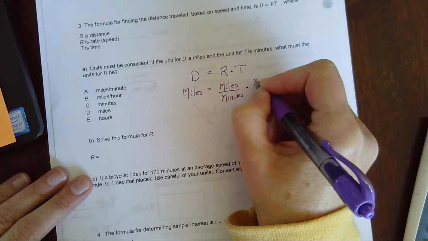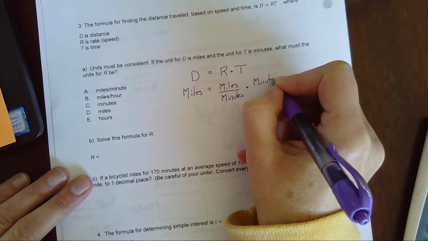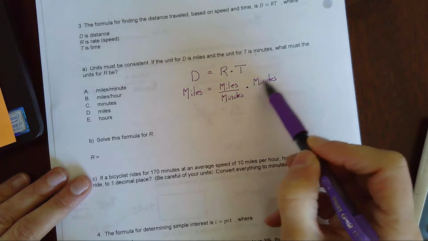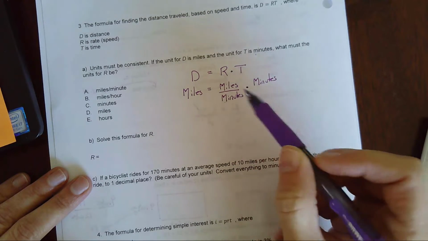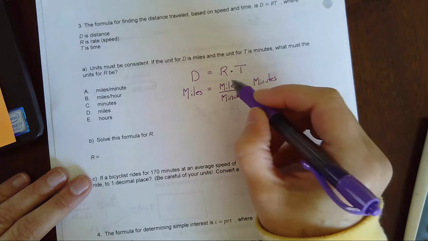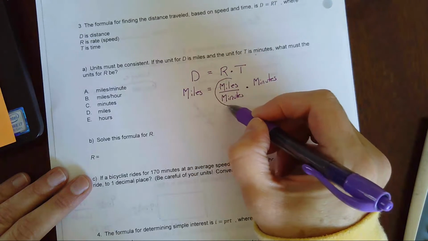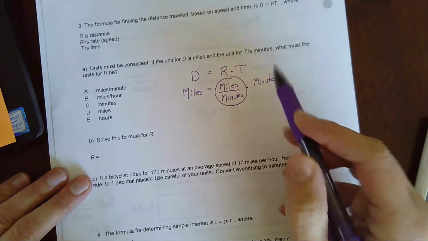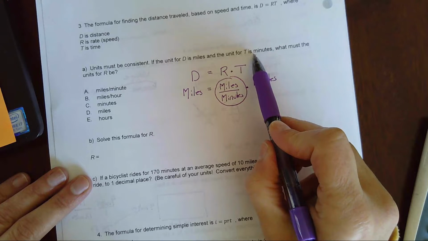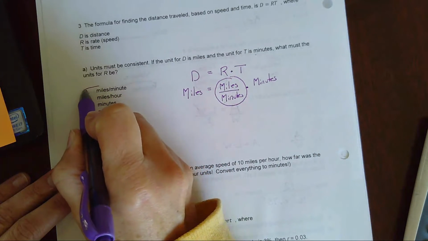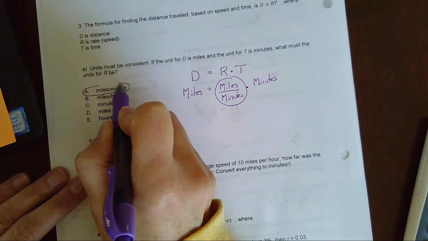Miles per minute times minutes, right? Isn't that how we would work the units? So that's why the minutes cancel and we're left with miles, but they just wanted to know what the units for rate must be. So sometimes we talk about rate as miles per hour. In this case, because we've got minutes, rate must be miles per minute.